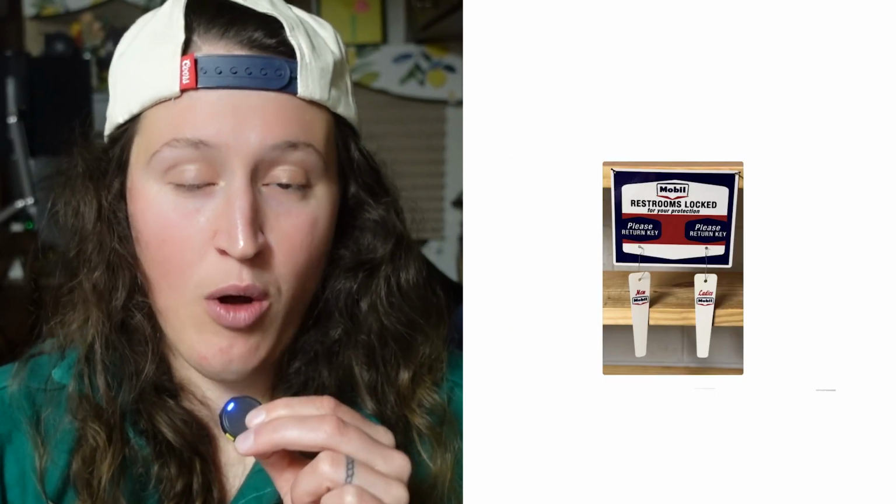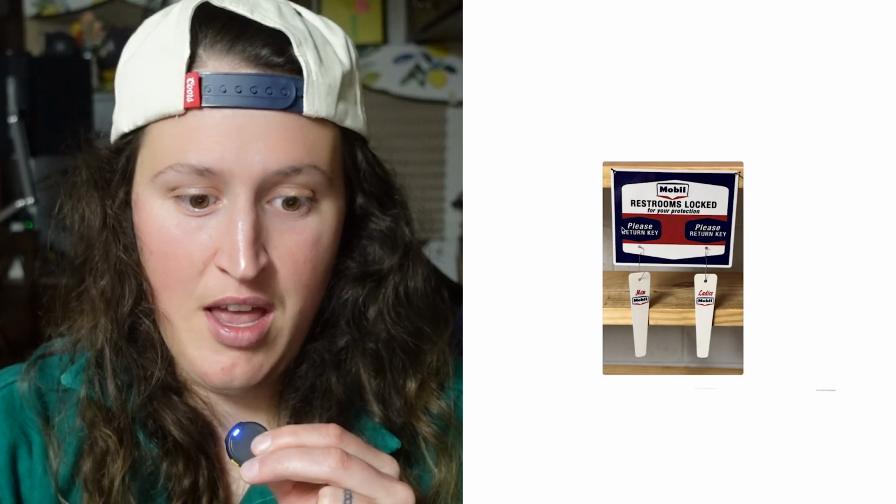Okay, now let's talk about using the bathroom at a gas station. At some gas stations, not all of them, but some, the restrooms, the bathrooms might be locked. You might need a key. Usually, there will be a sign that shows that the restrooms are locked. And you will need to walk to the counter and ask an employee to give you the key for the bathroom.